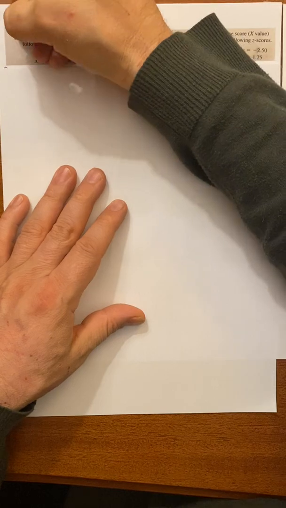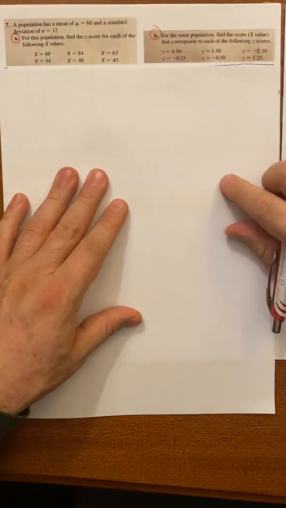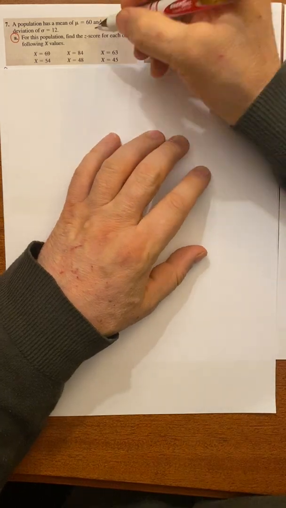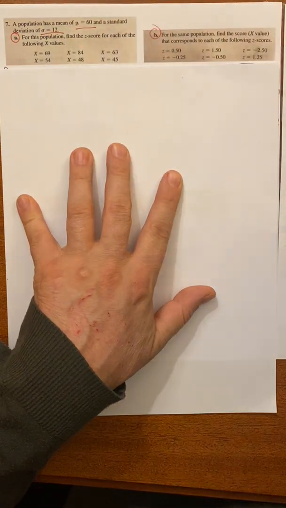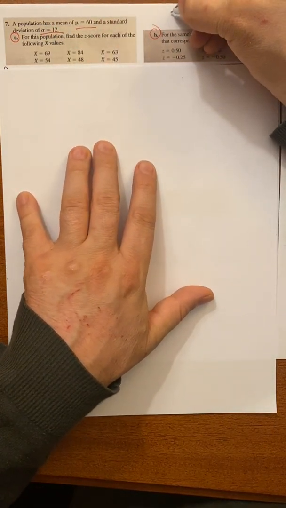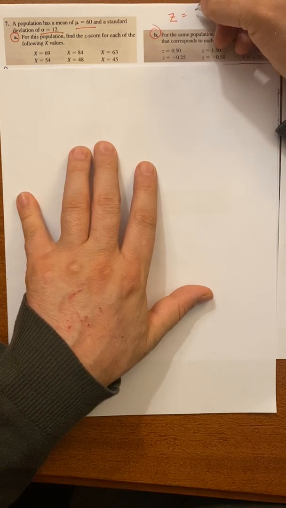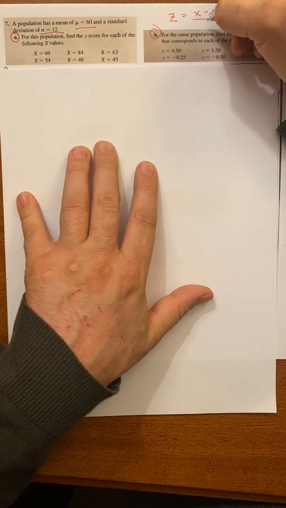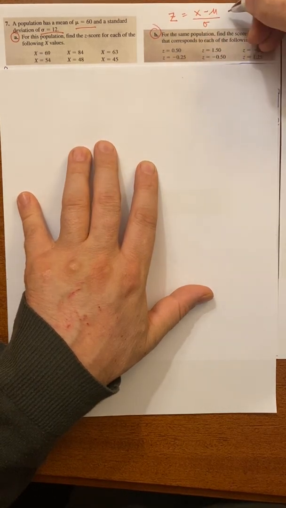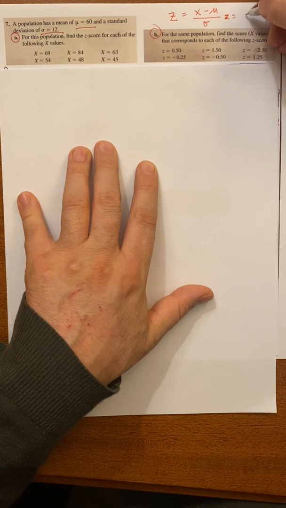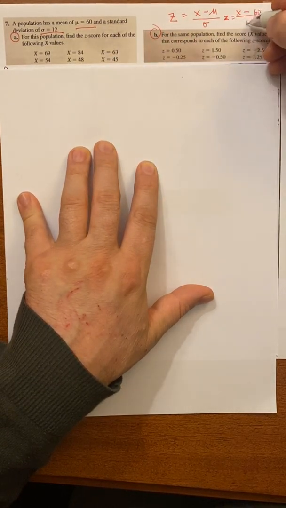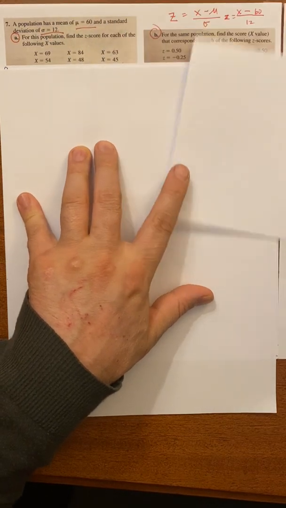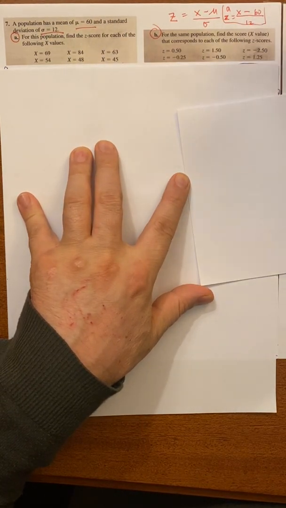Here we're saying we've got a set of A problems and a set of B problems. But for both, we have a population where the mean is 60 and a standard deviation of 12. Just remember the equation again is z equals x minus mu over sigma, right? So in this case, it's going to be z equals whatever x value we've been given minus 60 over 12. Okay, so at least this is our A set of equations.